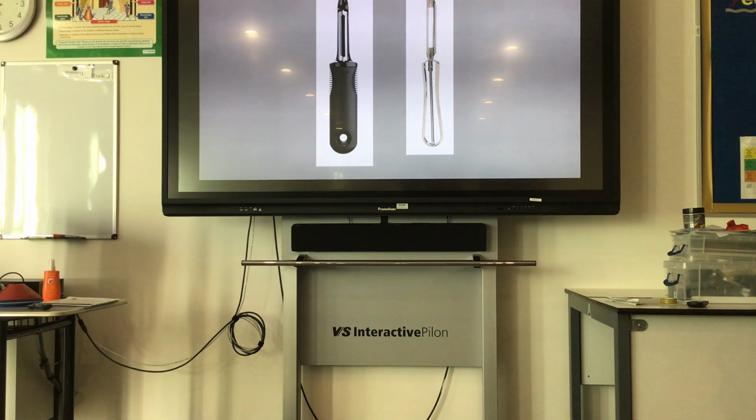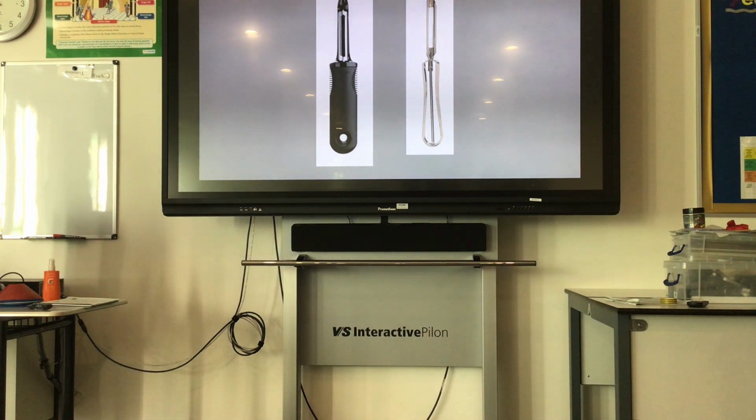But if you get the one on the left as a Christmas present, take it as a compliment. They're just universally saying we can all cook in this kitchen. Okay, that's the message there.